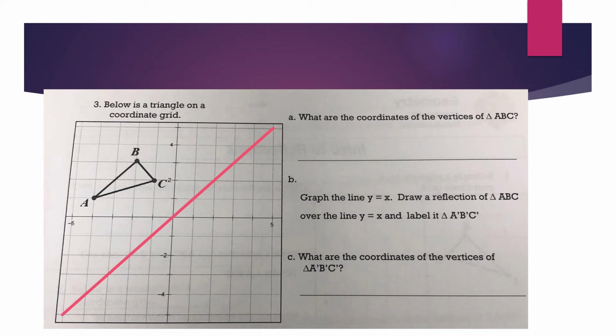If you notice that C is 1.5 away from the line, we want to make sure that C prime is also that far away on the other side.